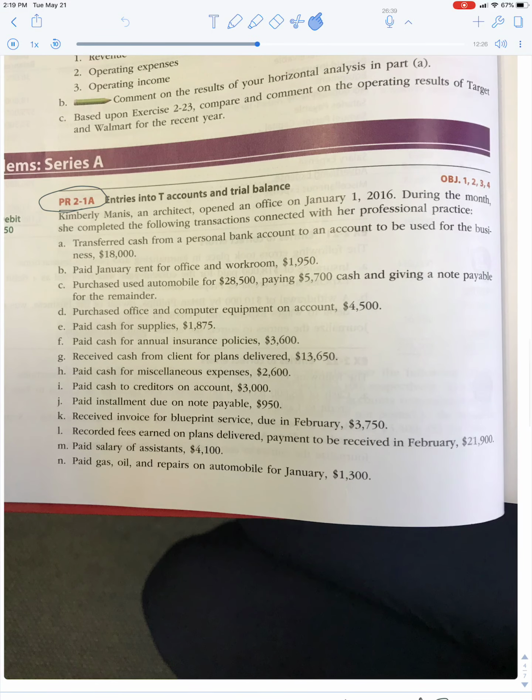So we'll talk about that in a minute. Starting with, we're not going to do journal entries, although you would do the journal entry, and then after you do the journal entry, you'd actually post it to a T account. We're using the T accounts to keep track of the balance in our accounts.